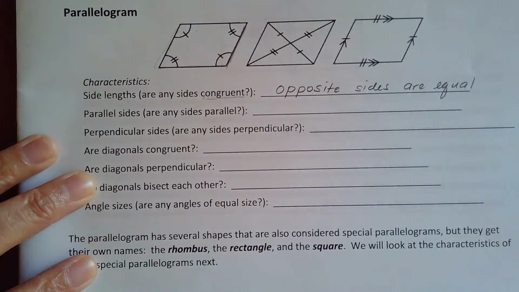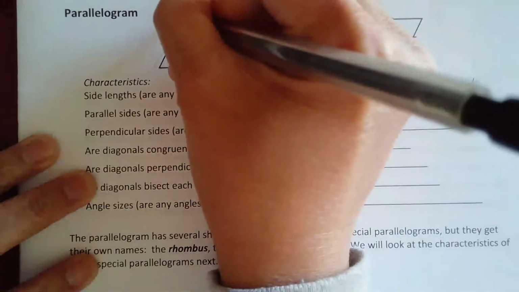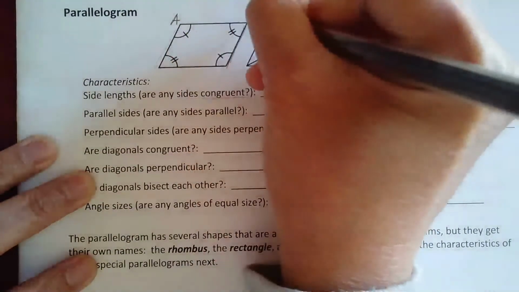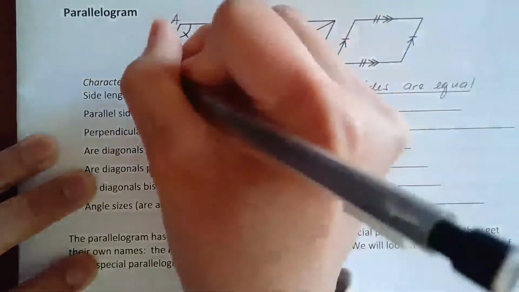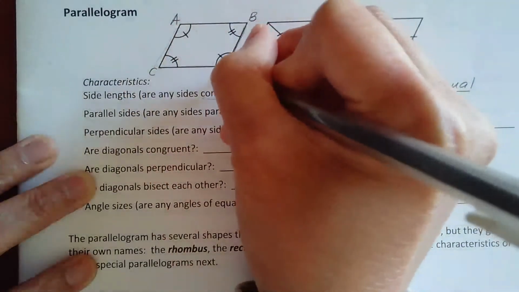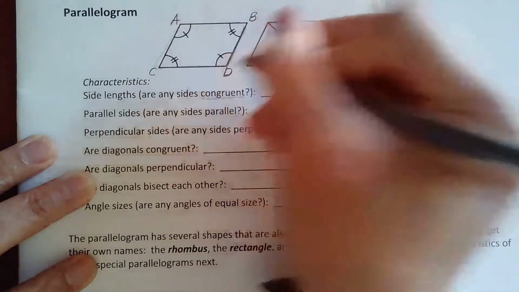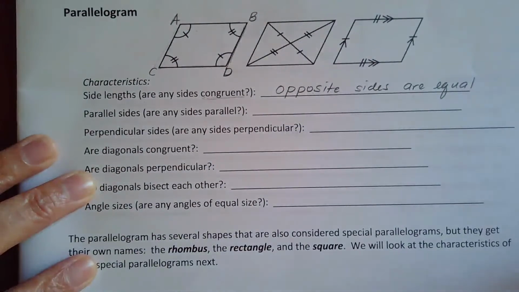Here's another thing we could do: we can name the sides. If we call the corners A, B, C, and D, this is a different way of describing the sides.